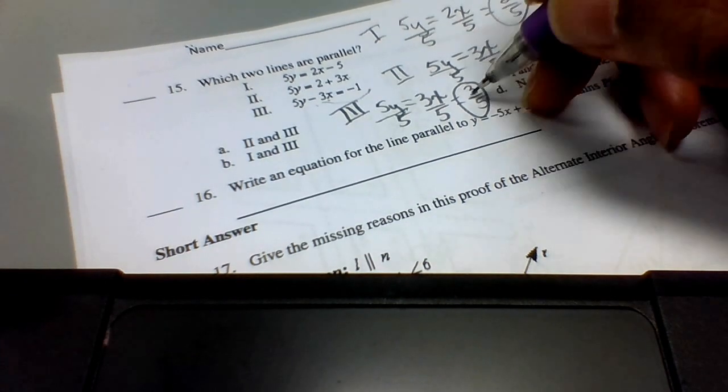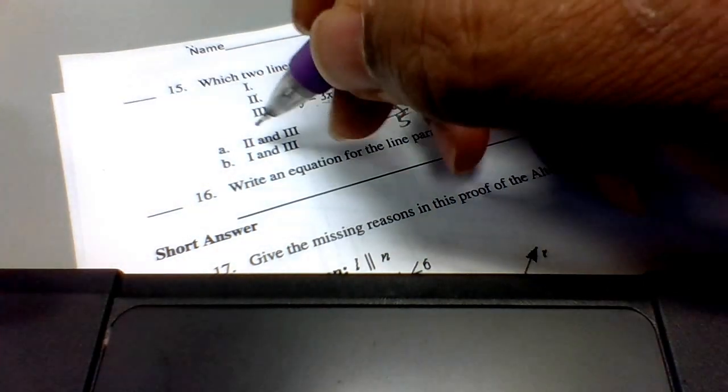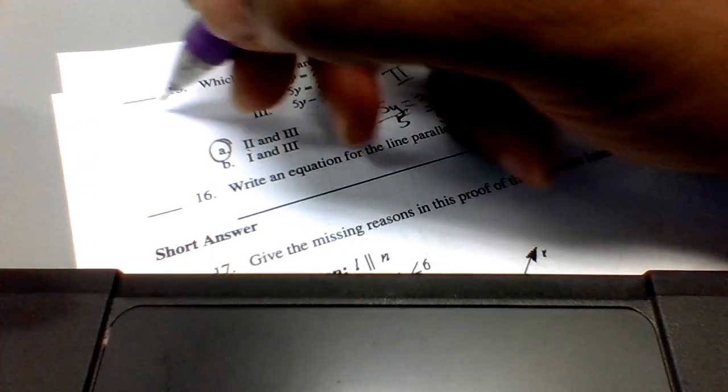So 2 and 3 have the same slope, so those two are parallel. So 2 and 3 are A, so your answer is A.